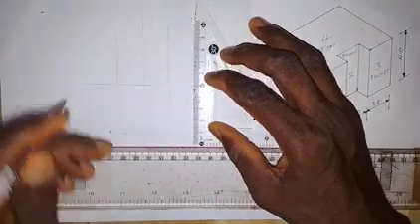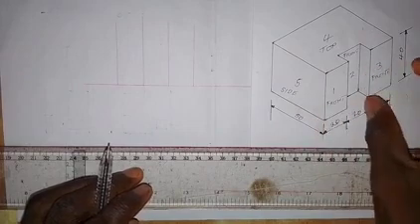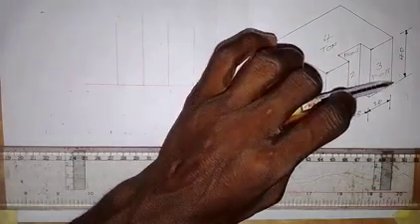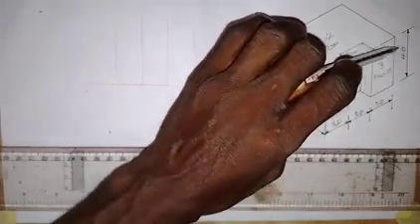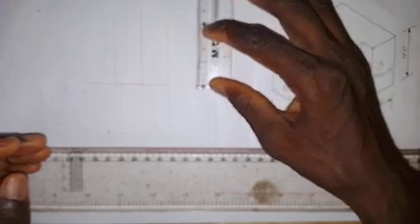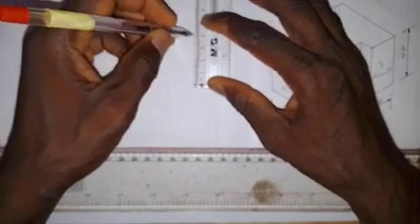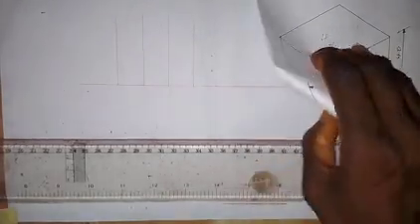Don't forget that we are working on the front view of the object as we see it here on the screen. Now, the next thing that we are going to do: the height of these 3 rectangles is 40 millimeters or 4 centimeters. You can take it around here or you can take it here, but I'm going to take it from this side. So 40 millimeters as the height of the rectangle, that is 4 centimeters. So mark it here.